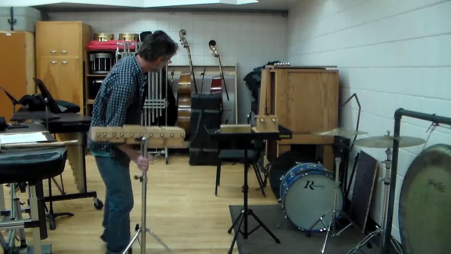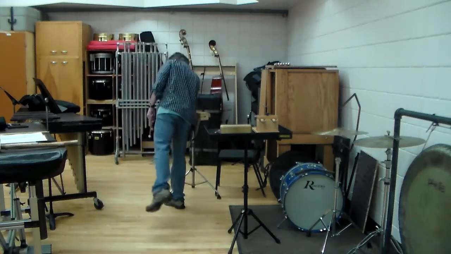Okay, temple blocks. All right, good. Moving right along, almost done with this whole chapter.